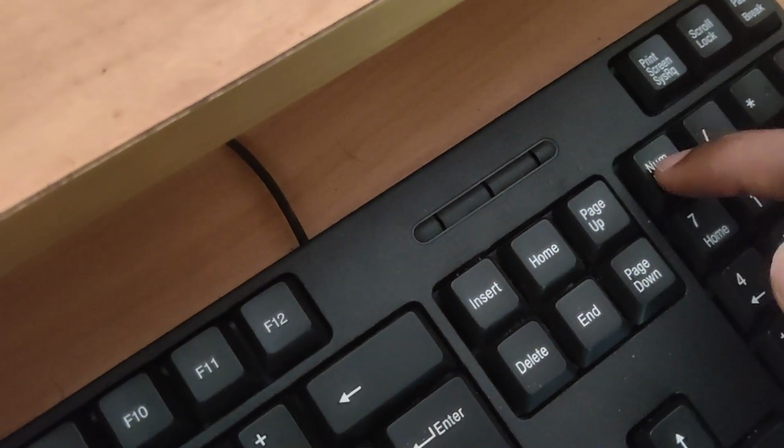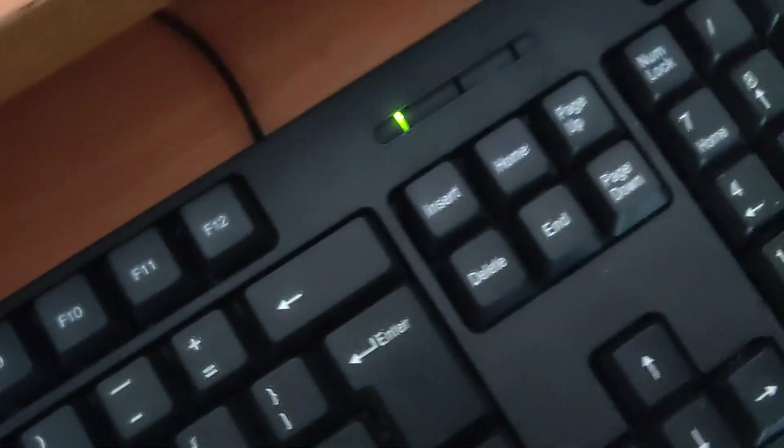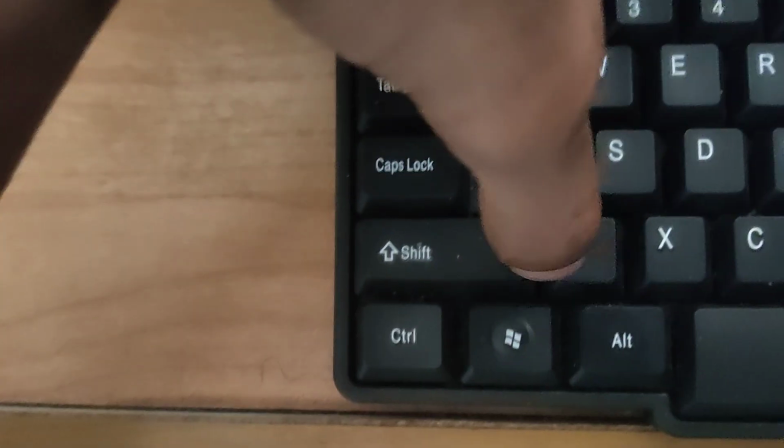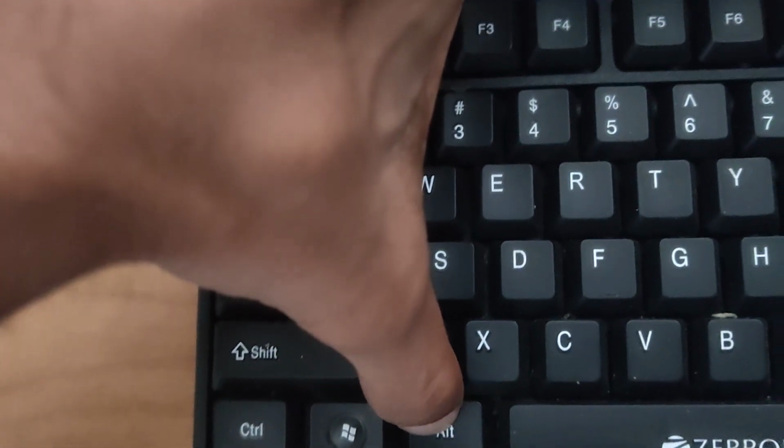For doing this, you must first turn on the number lock. Now we turn on the num lock. Now you can see that the num lock is enabled. Now you can see the Alt key on the left side of the space bar. You must press and hold this Alt key.